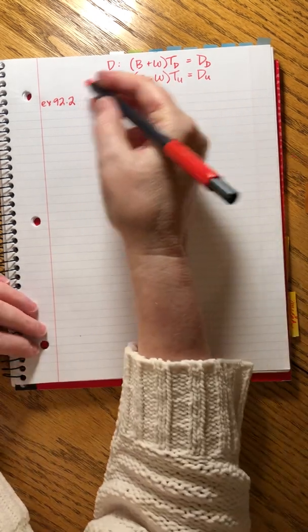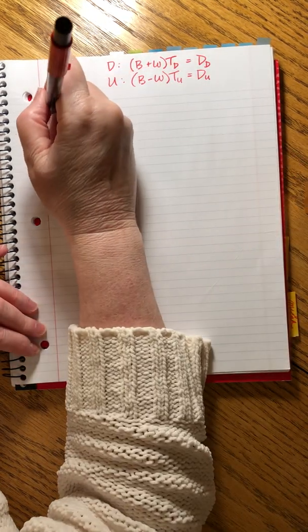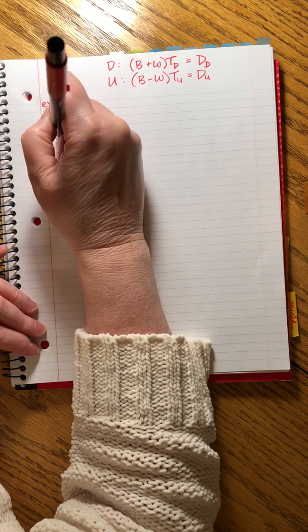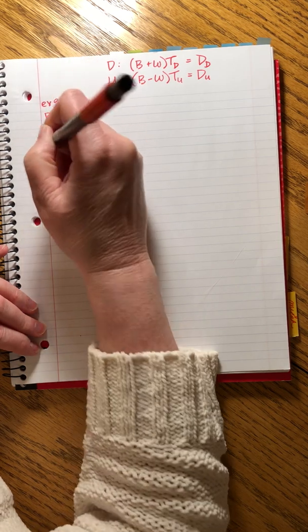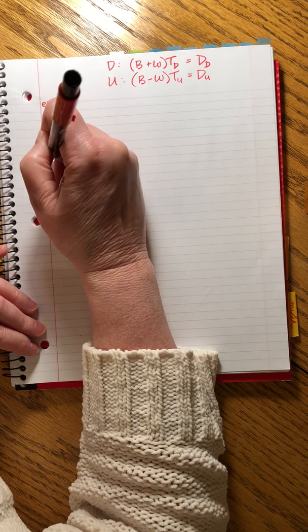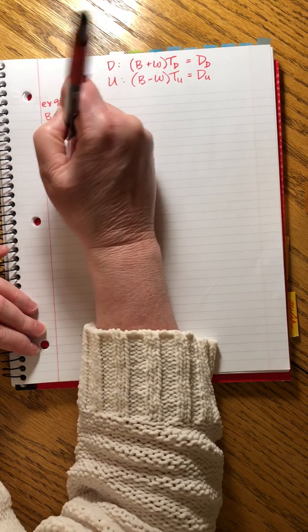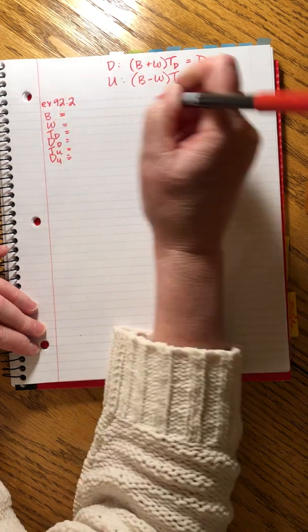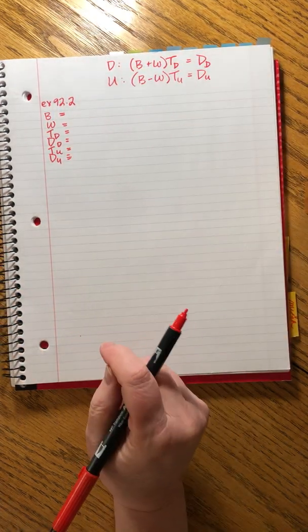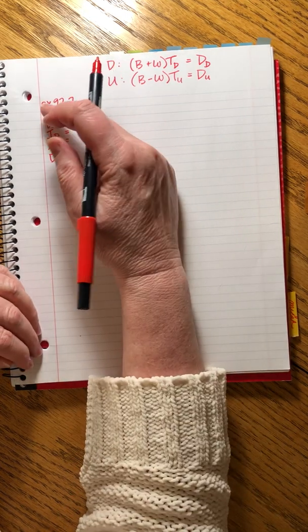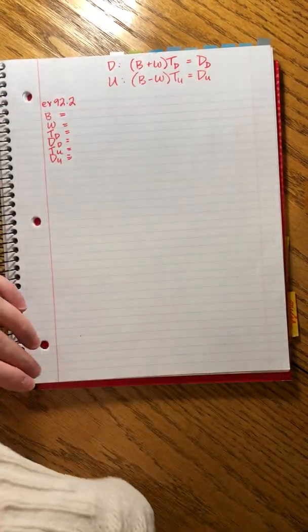Okay, now we make the list of all the variables we need. Boat, water, time downstream, distance downstream, time upstream, distance upstream. I write them in the same order that they make their appearance in our formulas, just like in a movie. You know how they list the cast in the order of appearance? That way, when we go to plug these into this, it'll be semi-organized.